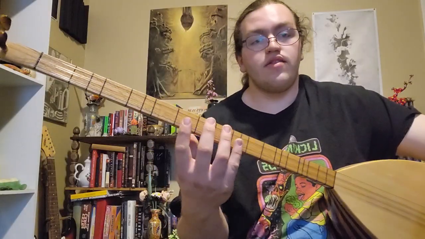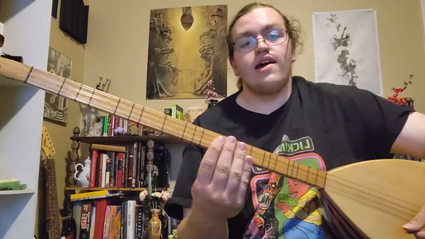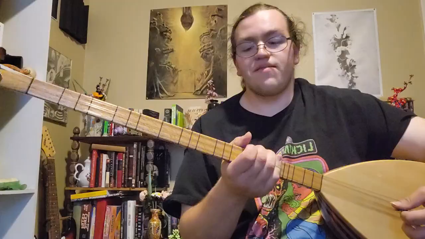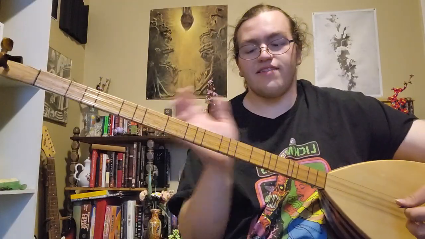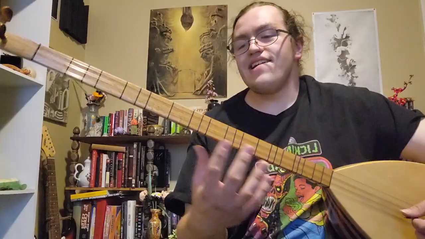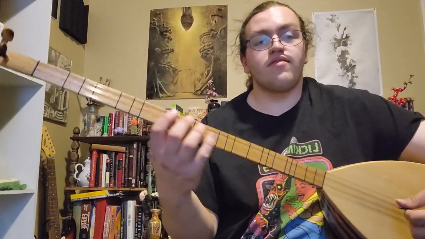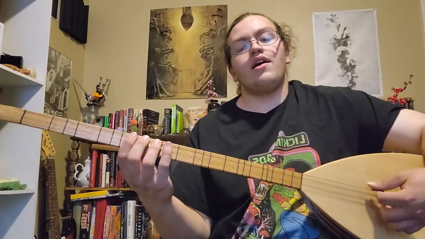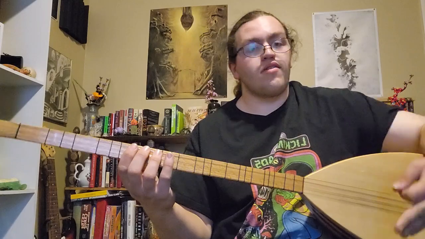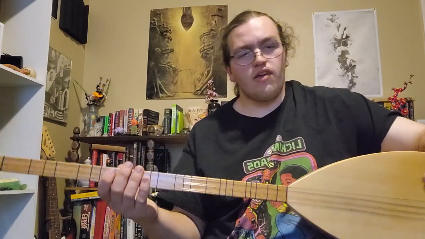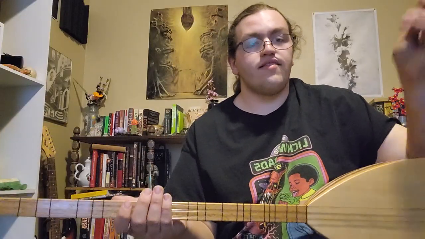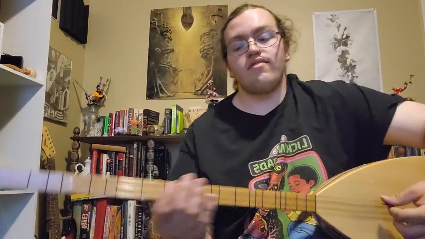One other really interesting thing about the Turkish saz is that the frets are movable. I'm not going to move them because I'm by no means an expert, and I don't think I can move them back to the right place. But that is so you can play what's called microtones, which are notes in between the standard 12 notes of the Western system, if you want to think about it in a Eurocentric, Western-centric way. But really, microtonality is just dividing the octave into more than 12 divisions.